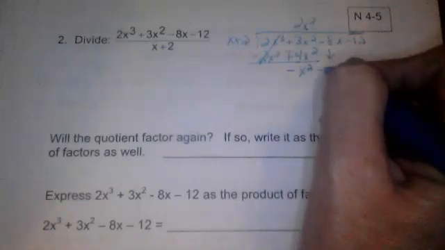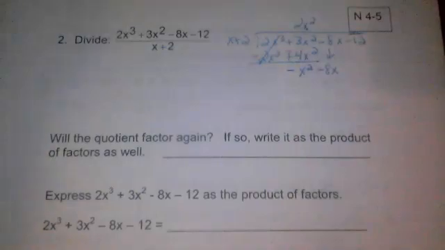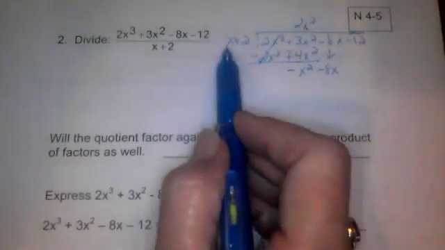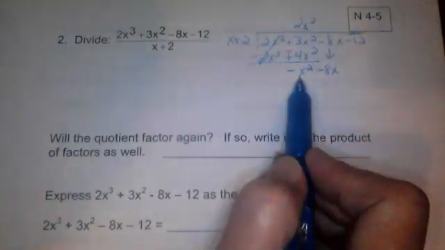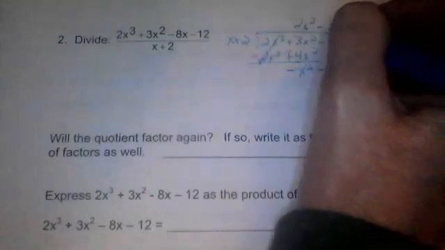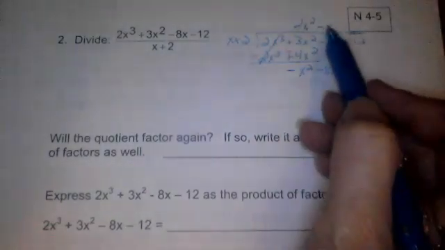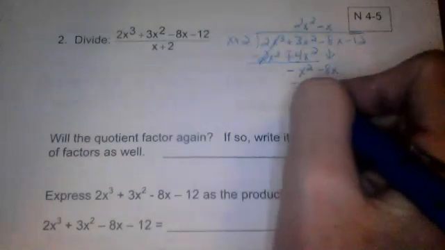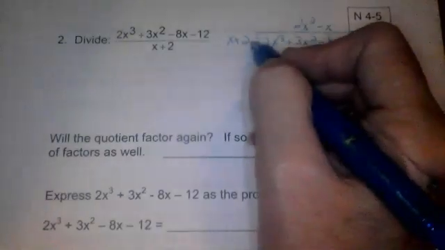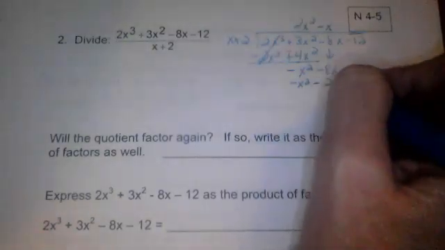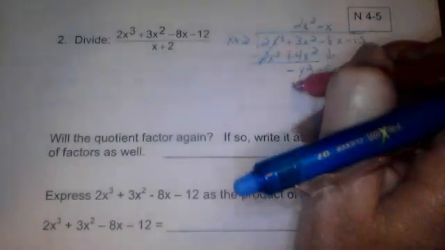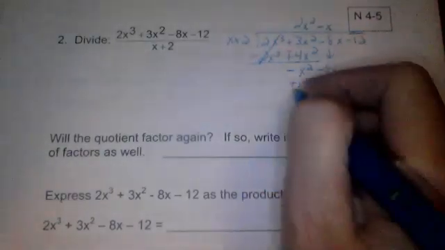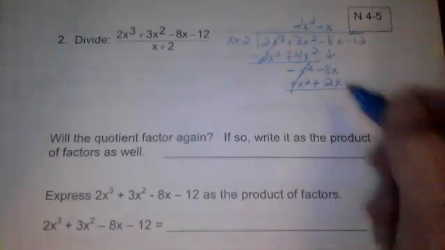We bring down the next term, minus 8x. Then x will go into negative x squared. How many times? Negative x. So negative x times x is negative x squared. Negative x times 2 would be minus 2x. And again, we change the signs. So this is gone.